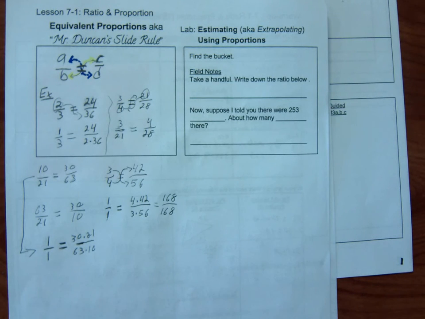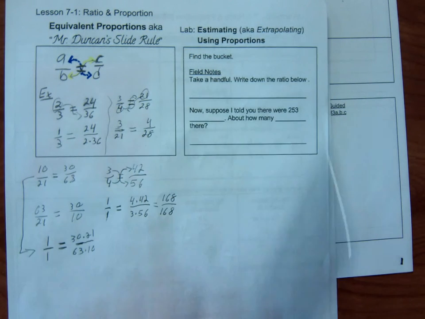So this says that if you did that, you would learn something really interesting. And here's what that is. We use ratio to solve a lot of problems. We use it to predict things all the time.